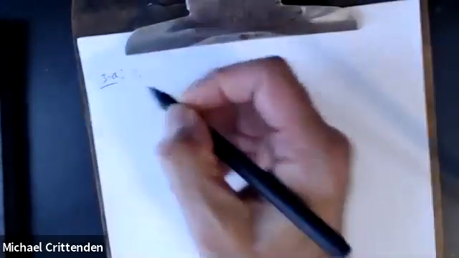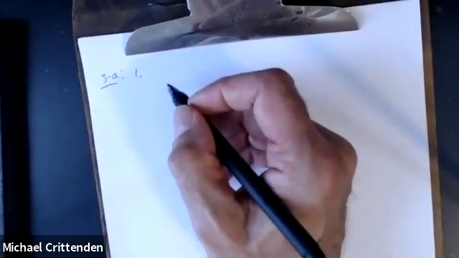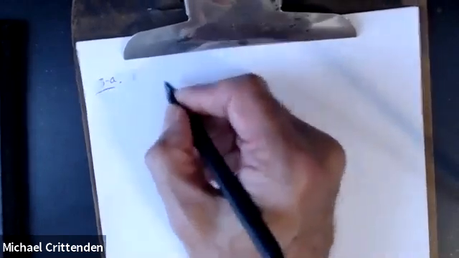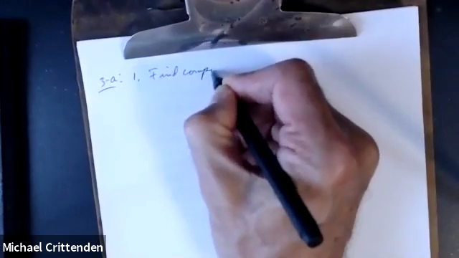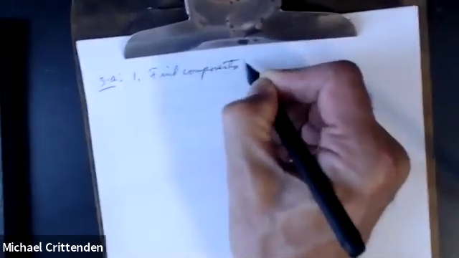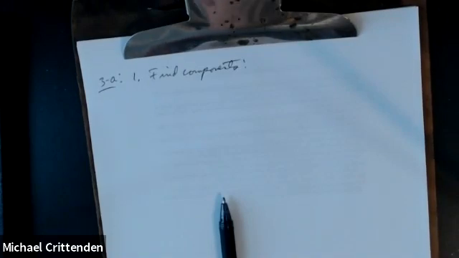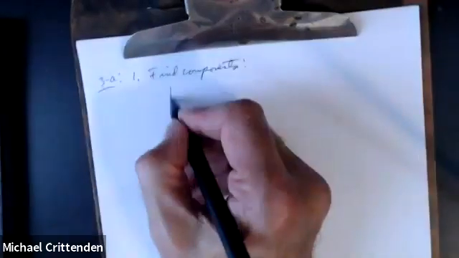From the steps on the bottom of the previous page, step 1 was to find the components. For this, I recommend a separate picture, at least for somebody who's just starting out, a separate picture for each force.